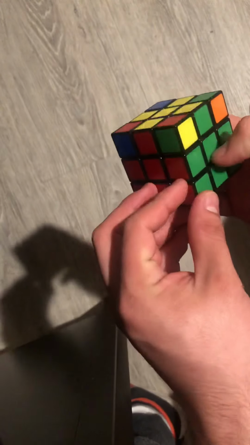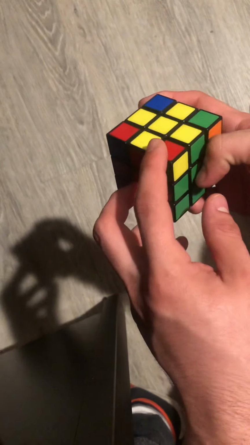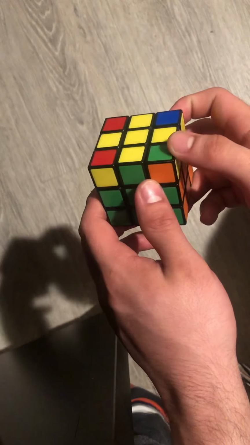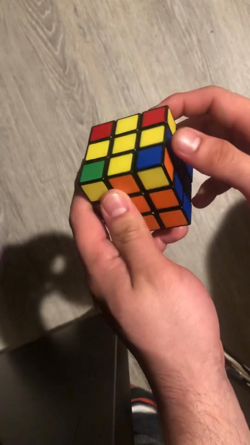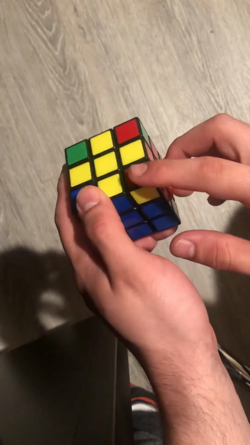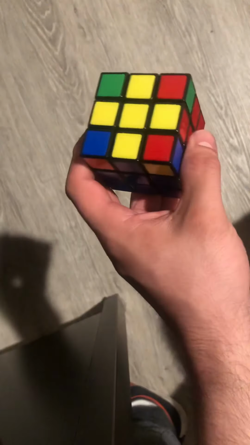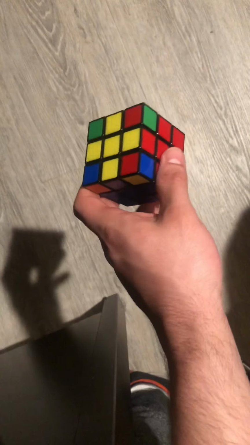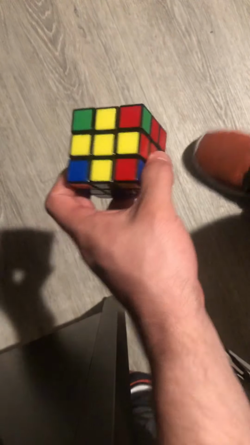So here we have green and red, perfect. Orange and green, perfect. Blue and orange, perfect. Red and blue, perfect. So now we placed all the corners successfully. So now we can move on to the final step to solve the cube.